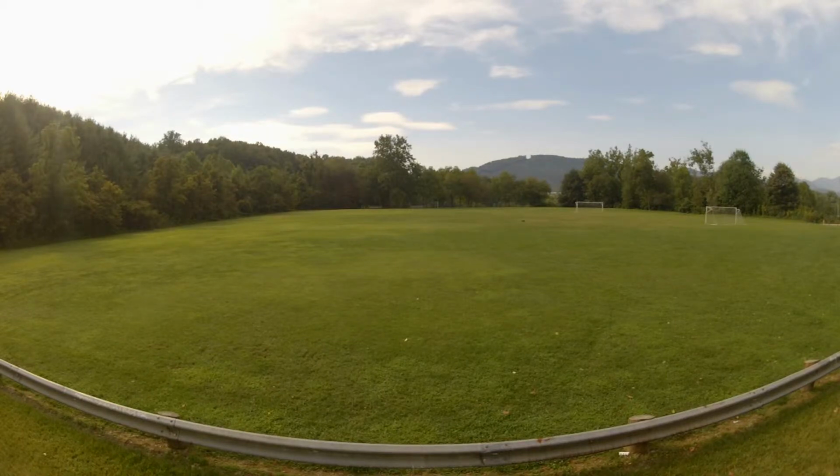I'll try to point it out with my cursor when it gets way out of sight down through there.